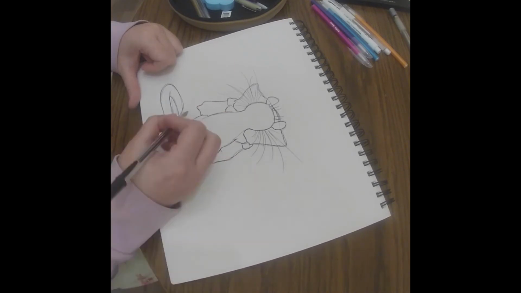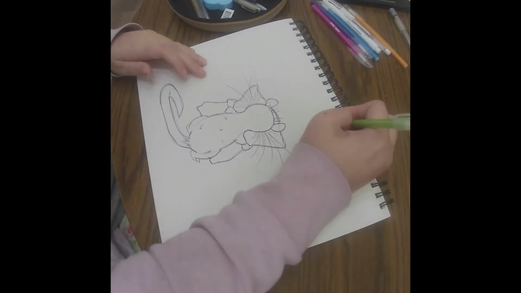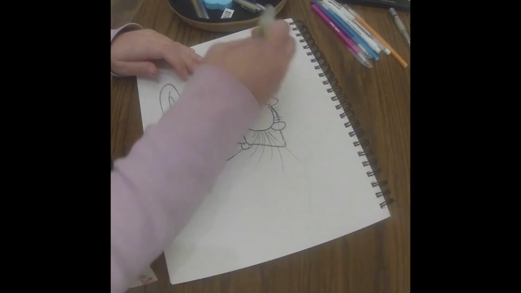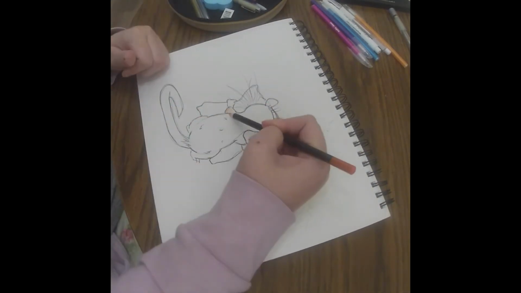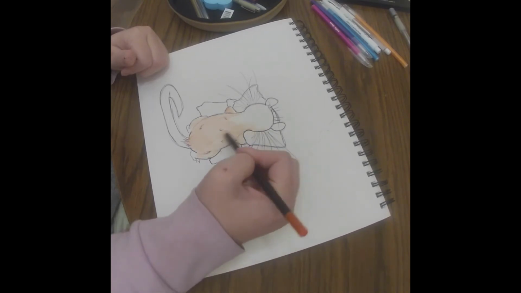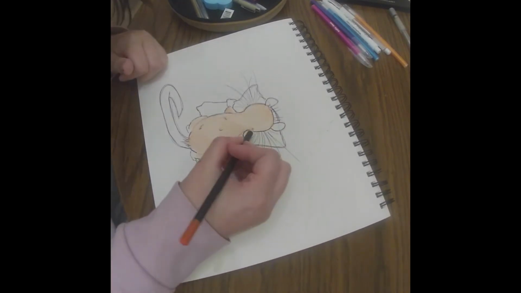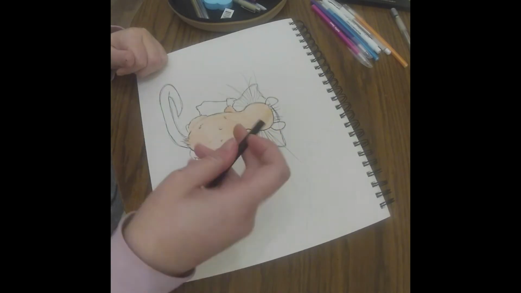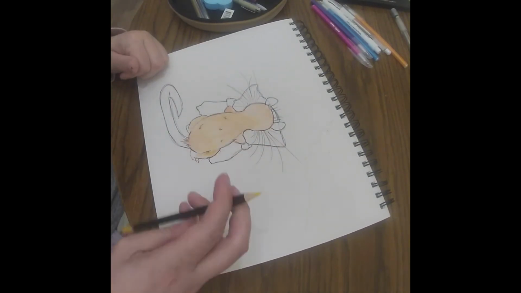And originally I was going to put the rat knapsack on his back, but then I forgot it until after I had gone over most of the outline with really dark ink. I had also just gotten a new set of colored pencils, so I had decided I was definitely going to color this drawing at some point.